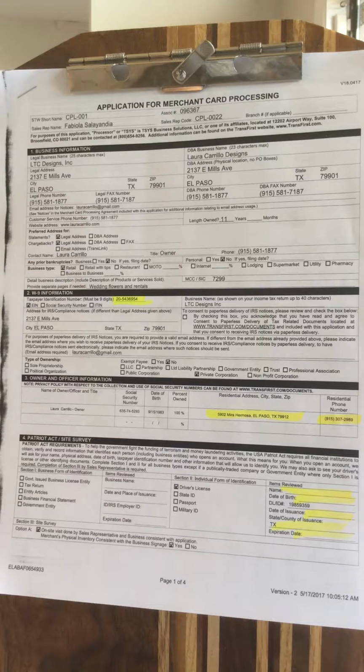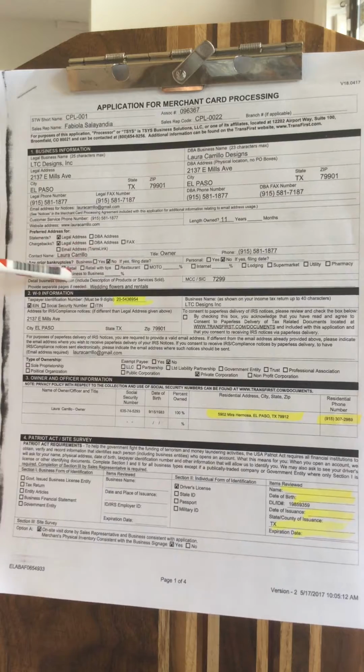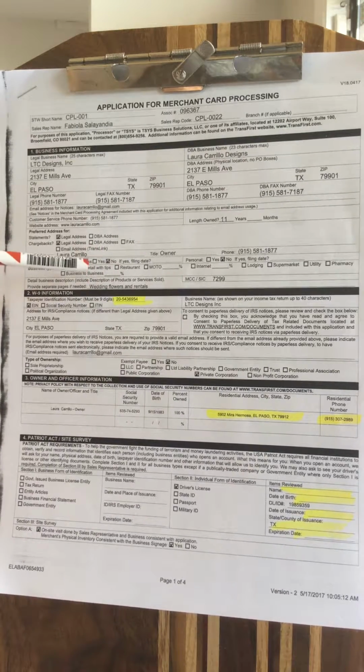Business type. Here we have a couple of options right here. Retail, retail with tips, restaurant, moto, internet, lodging, supermarket, utility, pharmacy, and business to business. The most common one is this one over here, retail. Retail with tips, I do not recommend that you use retail with tips. The reason is the machine would automatically prompt a verbal tip. We'll go over that on page number 5 or 6 on how to set up the terms and the directions to program a terminal.